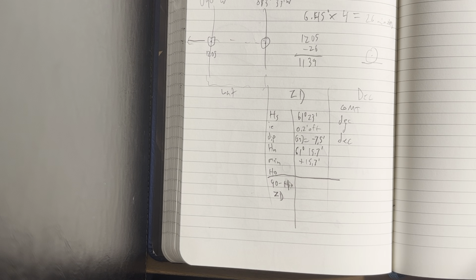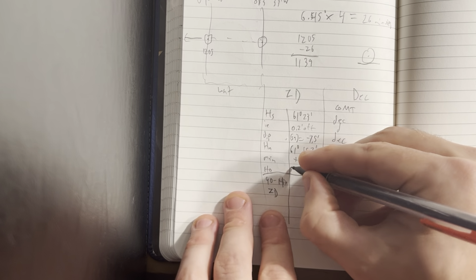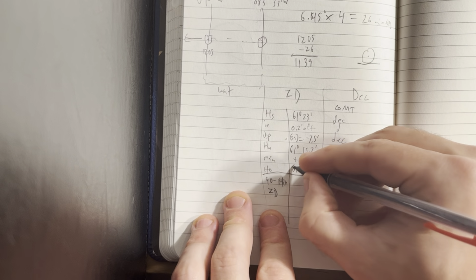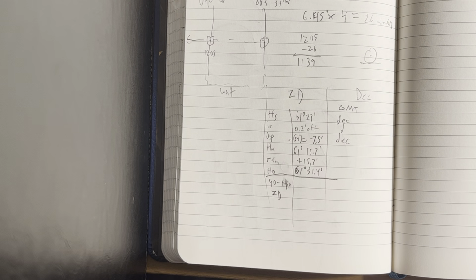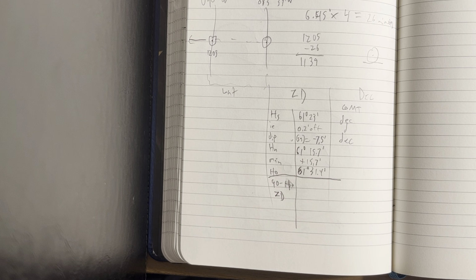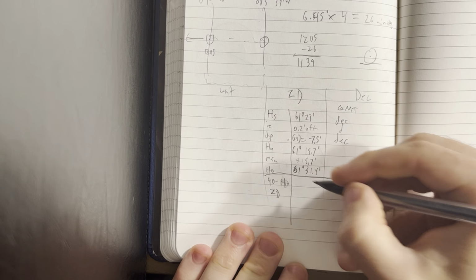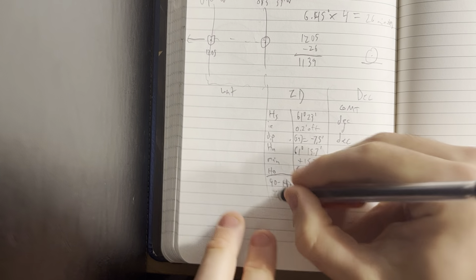Happens to be the same value as our minutes already. So we add these two together, and we get 61 degrees, 31.4 minutes. Now, that is our HO. Zenith distance is 90 minus HO. So we're just going to do, well, I'll move this down so we make a little bit more room.